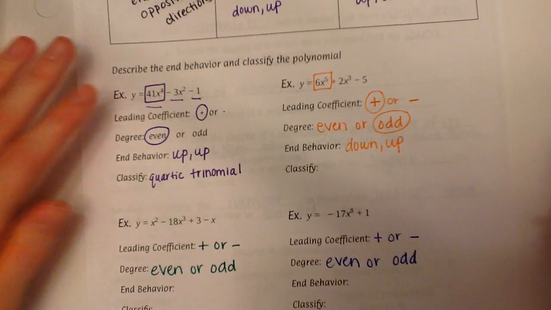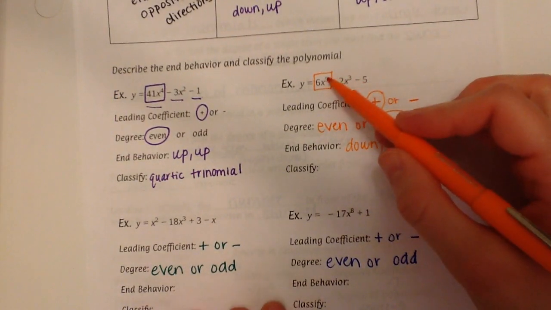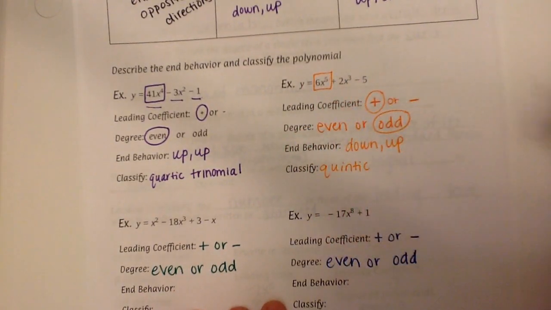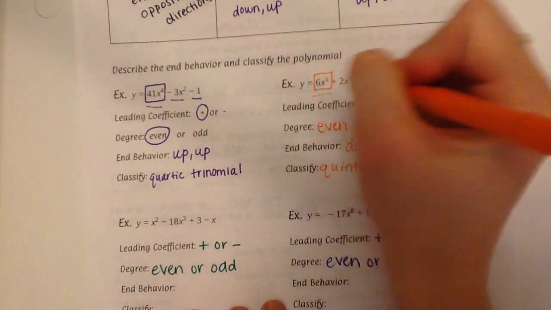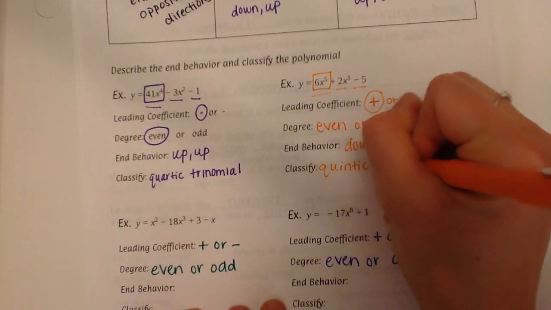So next we have to classify it. So we first classify it by the degree. Well, our degree is 5, so it would be quintic. And the number of terms, we have 1, 2, 3 terms. So with 3 terms, it would be a trinomial.